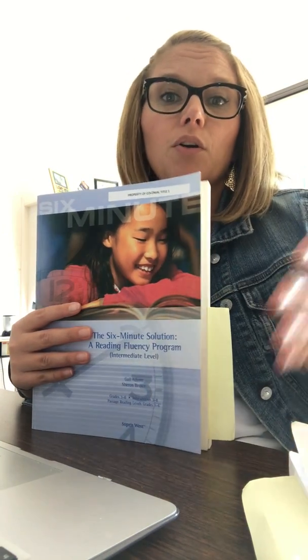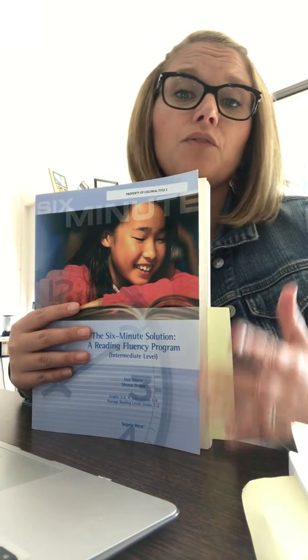Then partner 2 becomes the reader, while partner 1 follows along and marks any errors, and at the end, they circle where their last word is. Then in minute 5, partner 2 gets feedback from partner 1: how many words correct they got, and any words they missed. Within that time, they are graphing their correct words per minute.